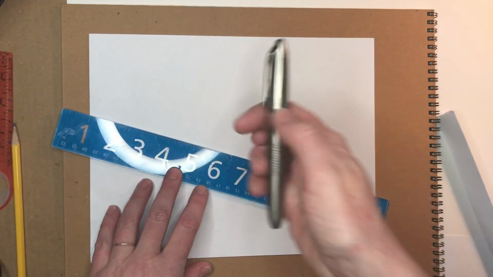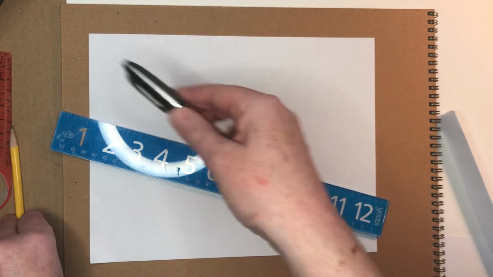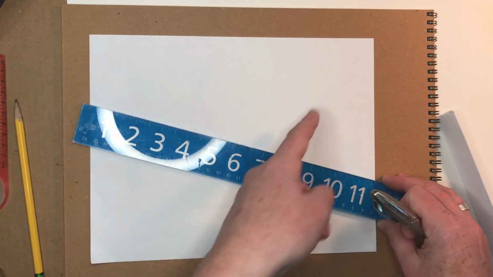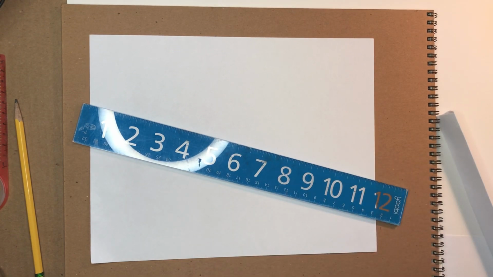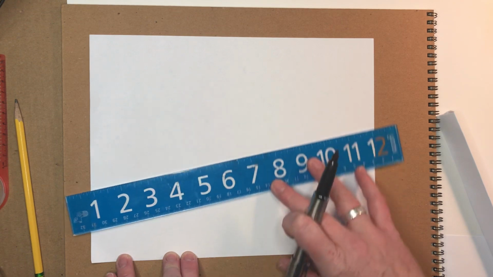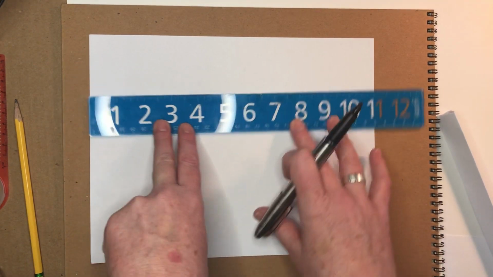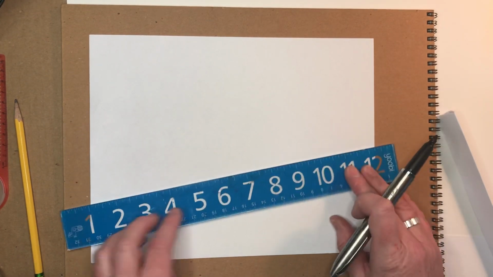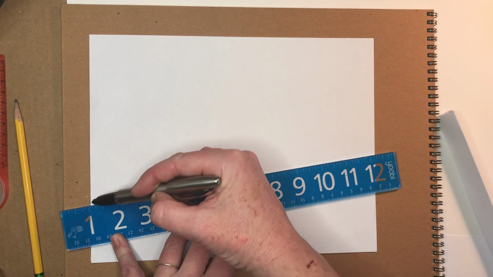And again, I'm only using this because it shows up better on the camera. If you want to use a pencil, that's totally fine. So from the short side to the short side, you're going to draw a line. And I don't care where you put your ruler. You can put it down here, you could tilt it this way, you could tilt it that way. It doesn't matter, as long as the line's starting on the short side and ending on the short side, you can put it wherever you want. So I'm going to draw that one first.